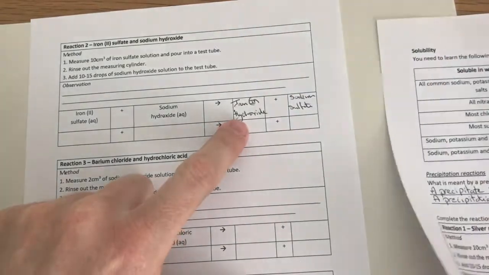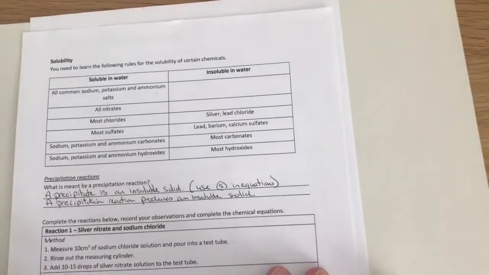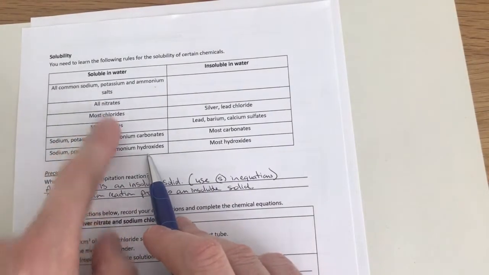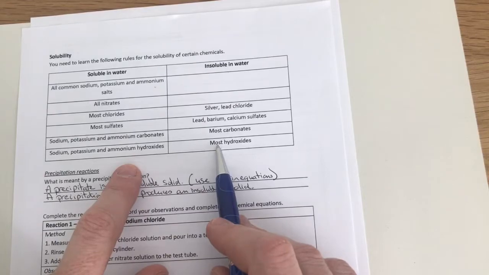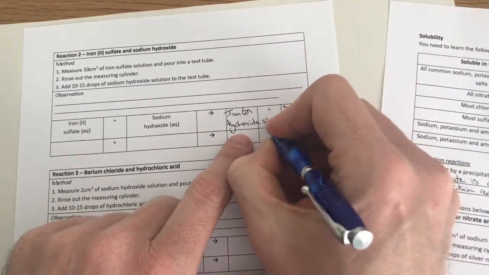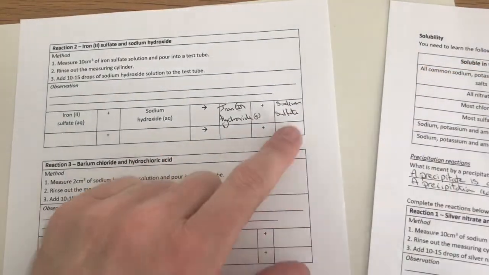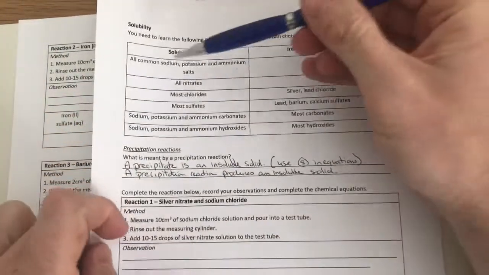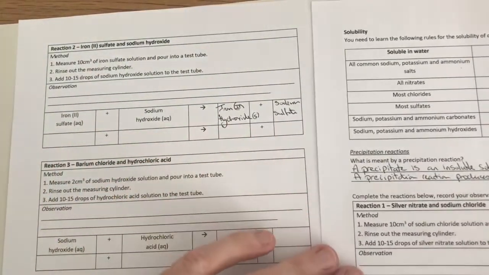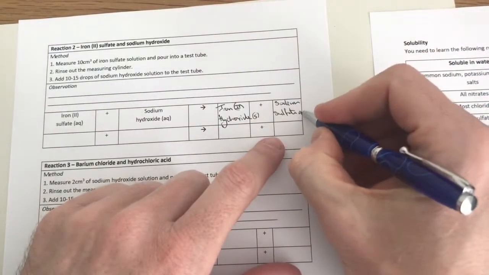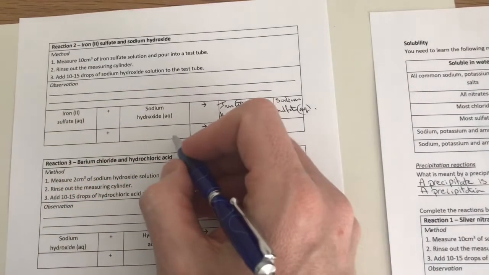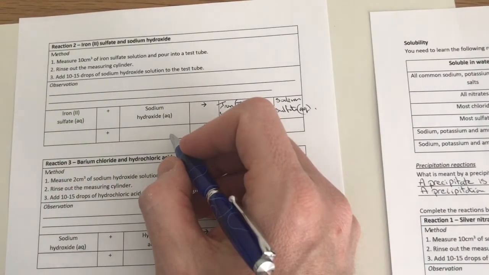Let's just check here. Iron hydroxide, if I come back to my rules, iron is not listed here as a hydroxide that's soluble, and it tells me other hydroxides are not soluble. So this iron hydroxide is going to be the precipitate, the solid. Sodium sulfate, we've already seen today that all sodiums are soluble, so this one would be AQ, indicating that it will dissolve, okay?